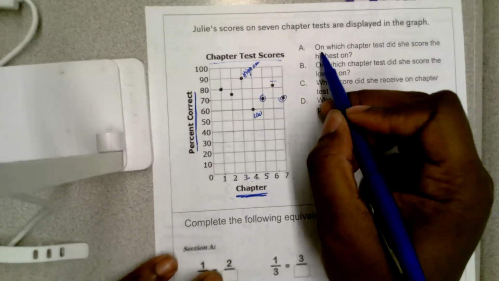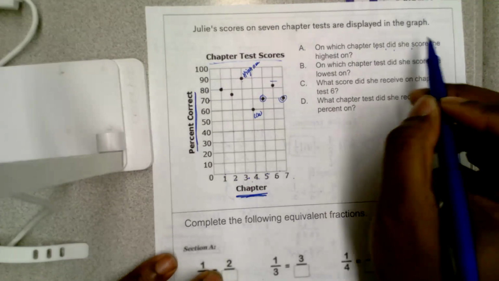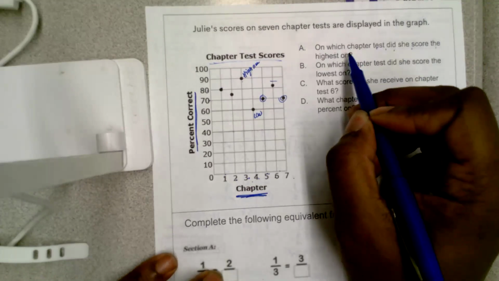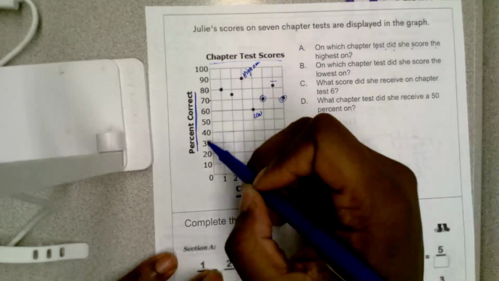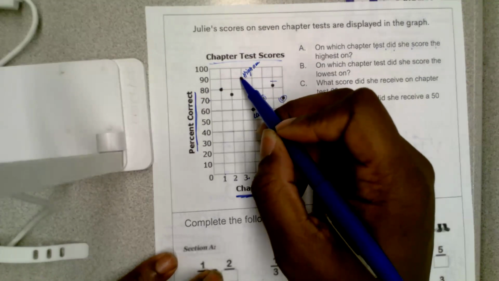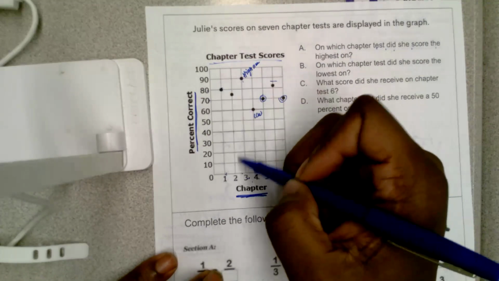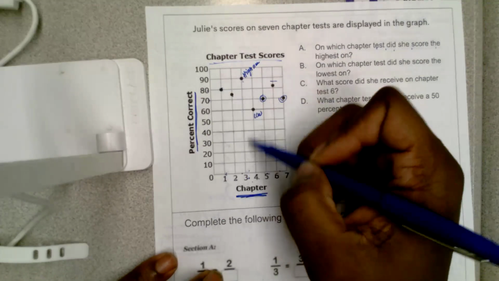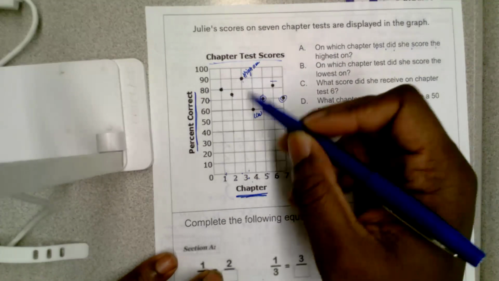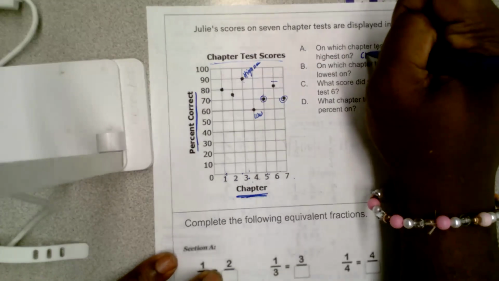So it says, on which chapter test did she score the highest on? So you're looking for the highest score. So the highest score is a 90. And we know in chapter 1, it was an 80. In chapter 2, 75. In chapter 3 was the highest score. So your answer would be chapter 3.